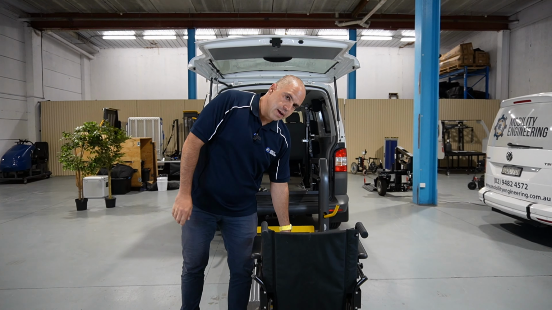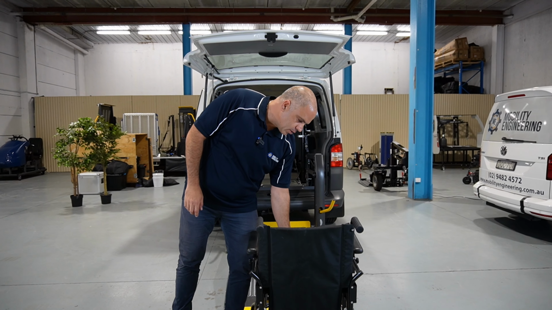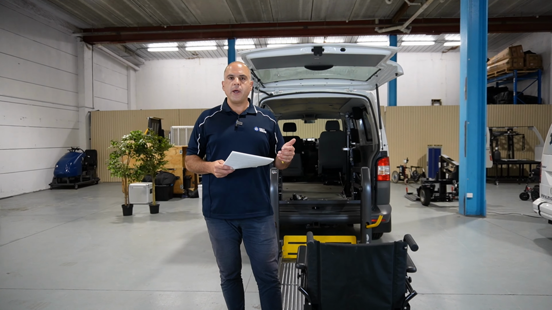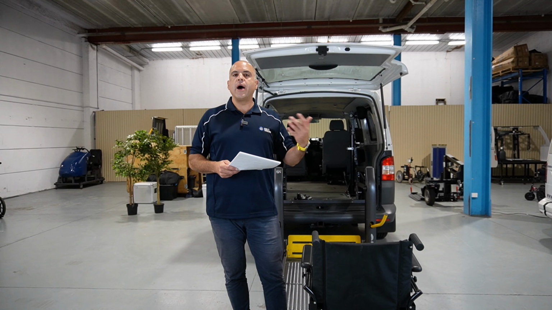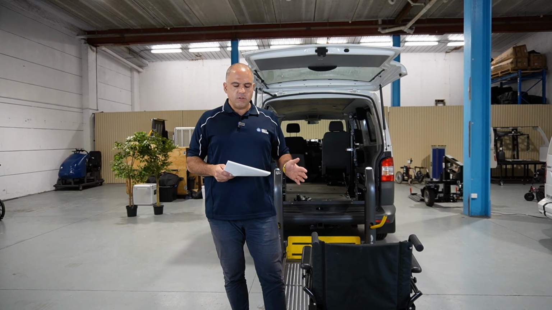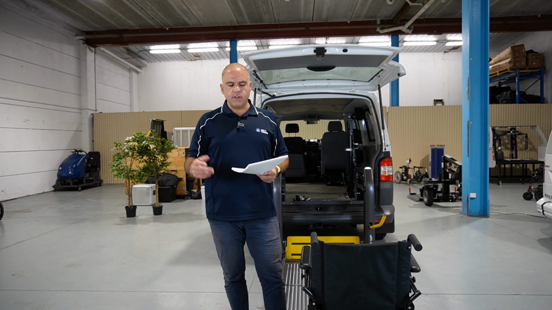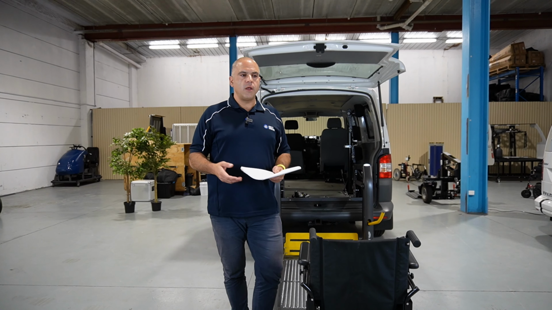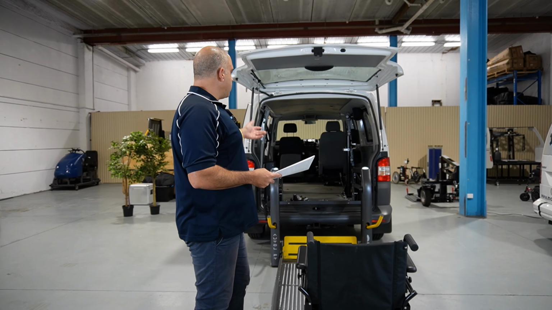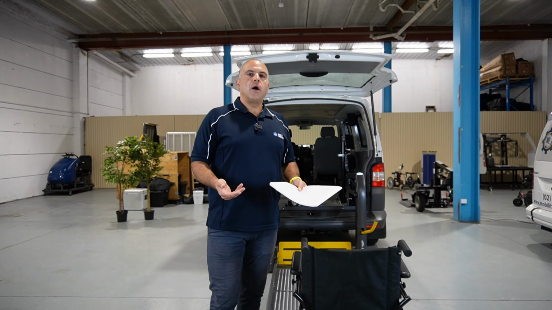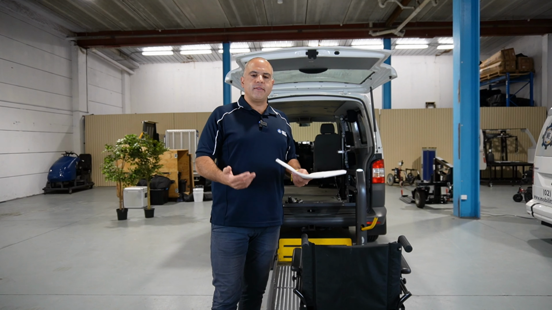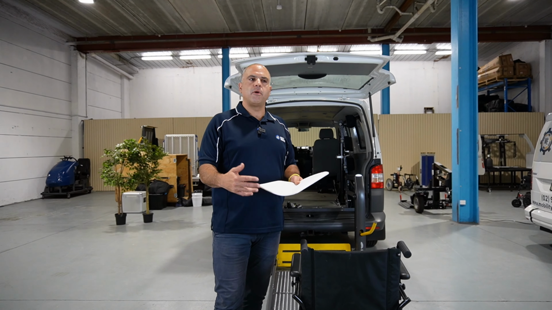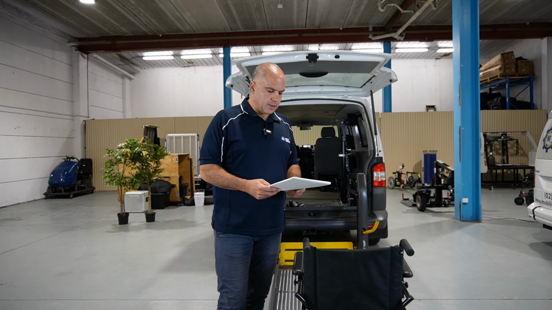All right, so today's question is all around transporting a bariatric patient. A bariatric patient is a patient that is 150 kilos plus. In this case, we had someone who was about 165 kilos. And basically what they were asking was, this patient, they transport inside the vehicle on their own. What do we need to do? How do we need to get them in there, and how do they need to be restrained, and what do we need to consider? Because this is the first time we're dealing with a patient like that.